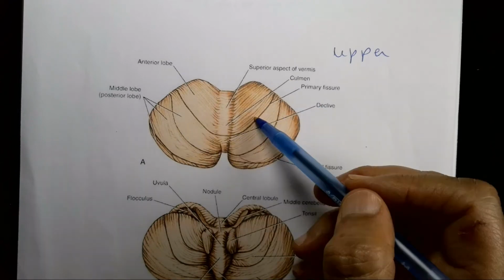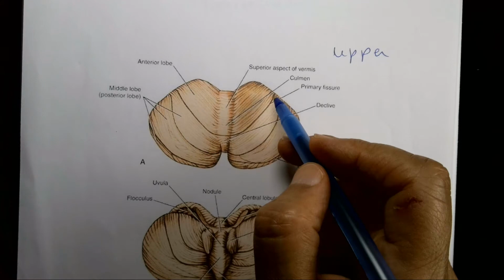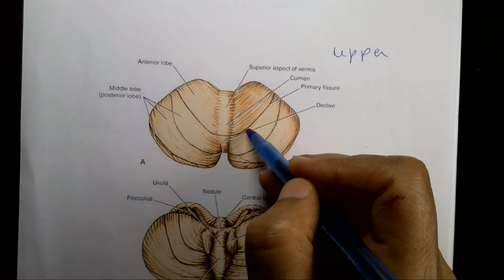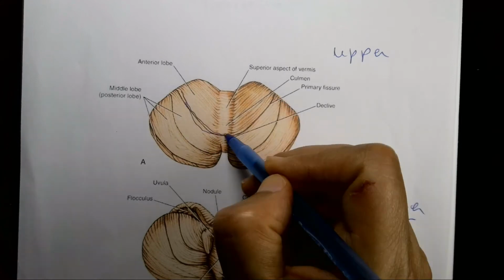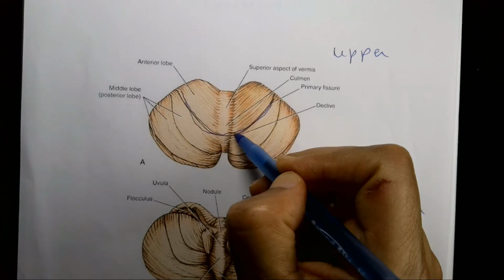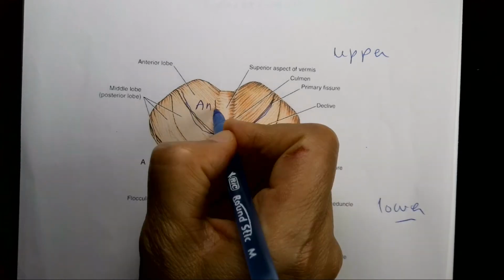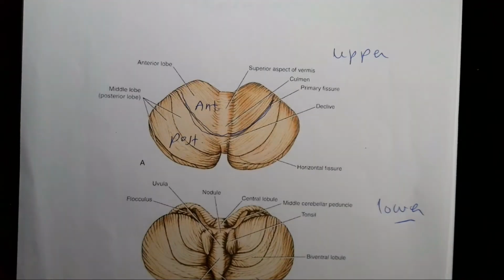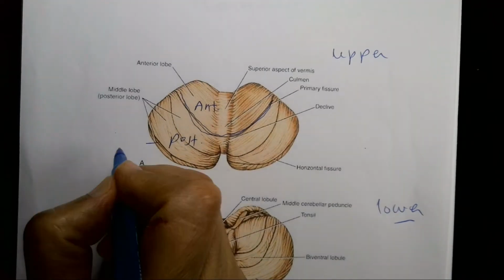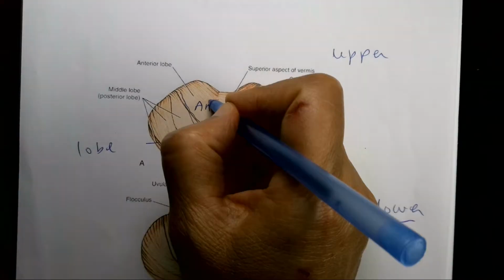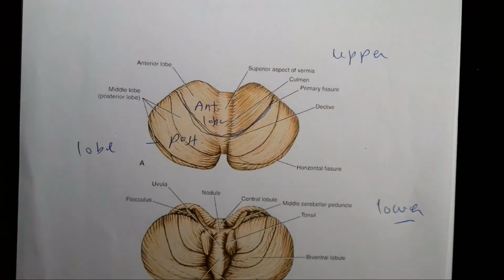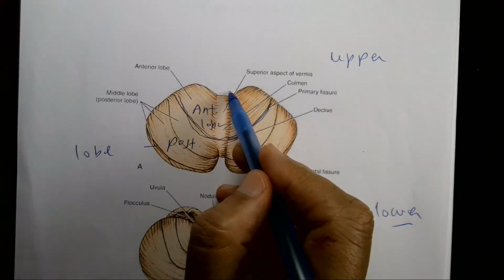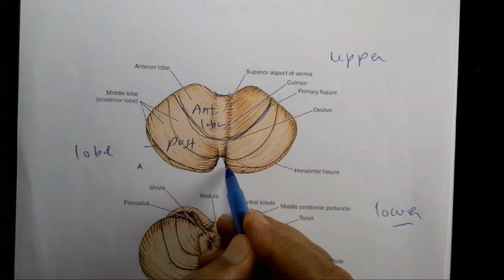Then the upper surface has the primary fissure, which divides the cerebellum into anterior and posterior lobes. This is the posterior lobe and this is the anterior lobe. Then you have the anterior notch and the posterior notch. The posterior notch is bigger.